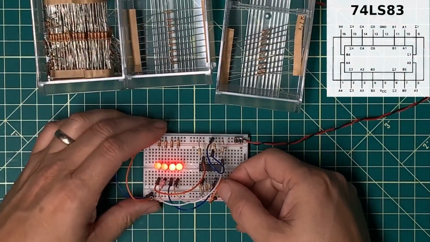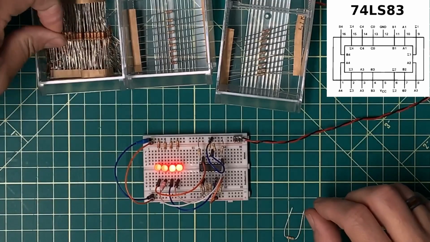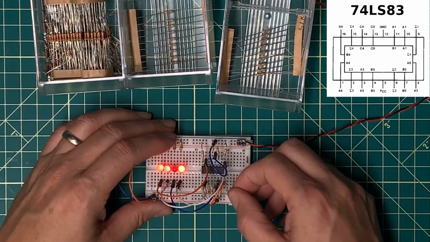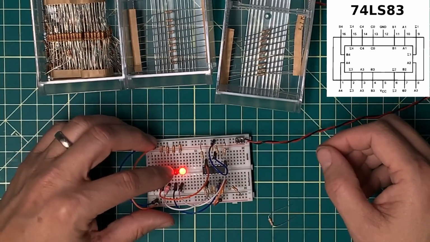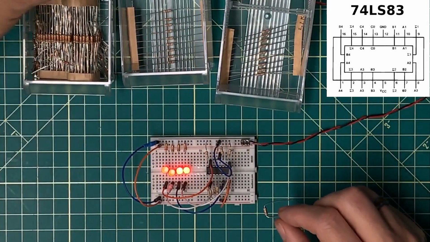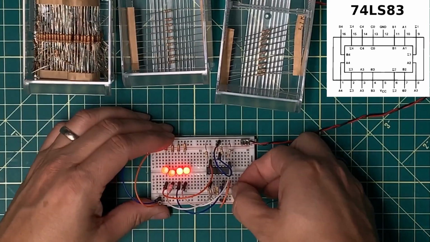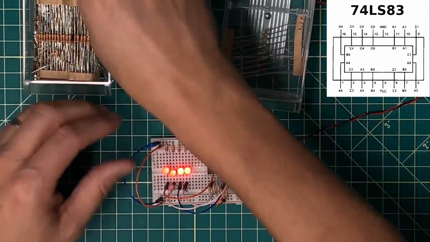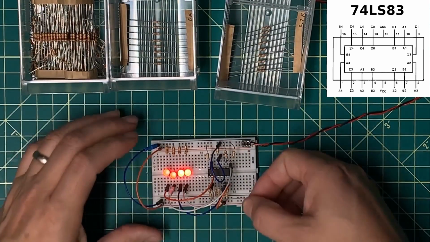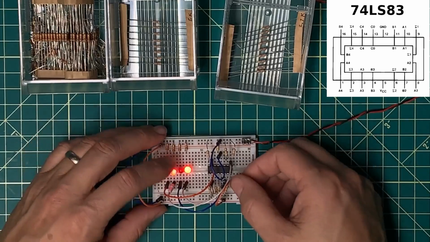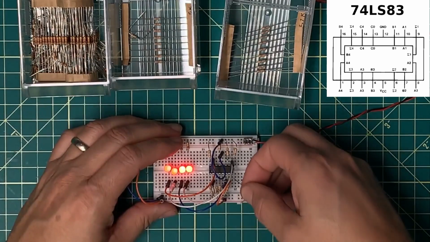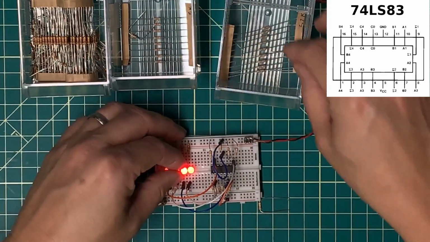If I was to take one of the lower inputs and replace a 10,000 ohm resistor with a 1,000 ohm resistor, I happen to catch the second bit here. It's able to pull it low. All right, I have a 1.5K ohm resistor that's available to me. It's able to pull it low. I have a 2K ohm resistor. It's able to pull it low. A 2.2K ohm resistor. It's able to pull it low.